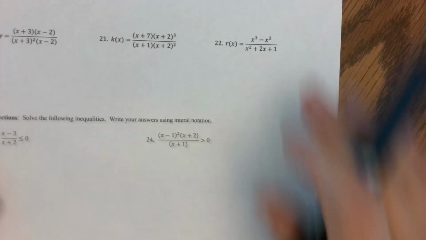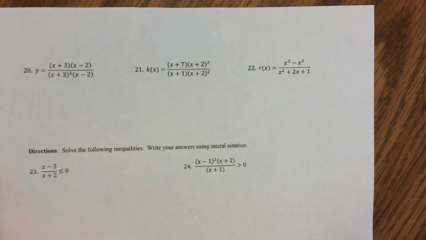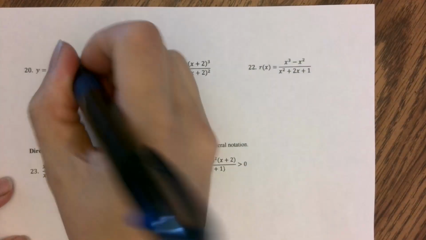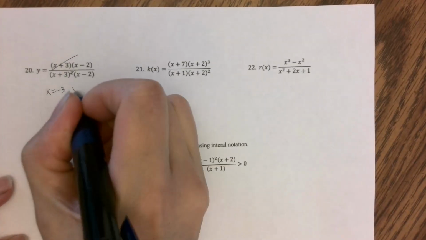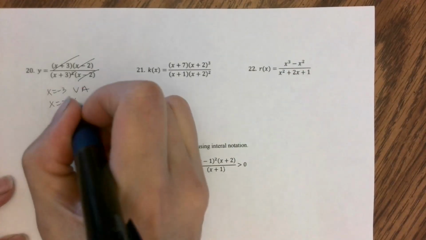All right, where are we next? Number 20. Oh, it's the same thing. Okay, keep going. x plus 3, cancel out. I have things left at the bottom, so x equals negative 3 is the vertical asymptote. x minus 2 is just canceling. Cool.